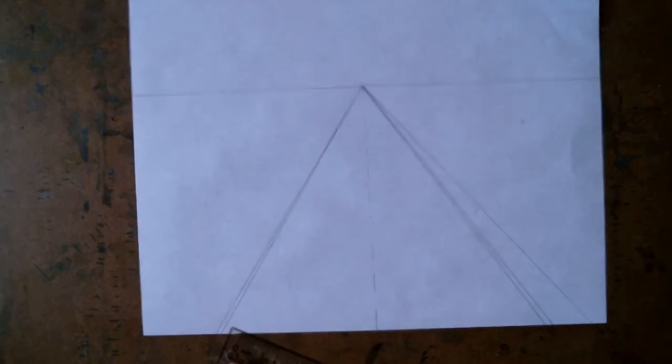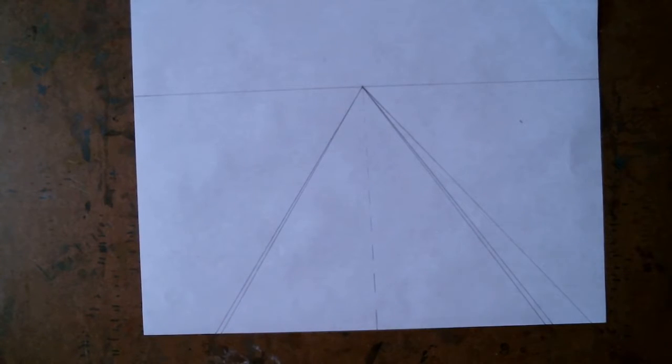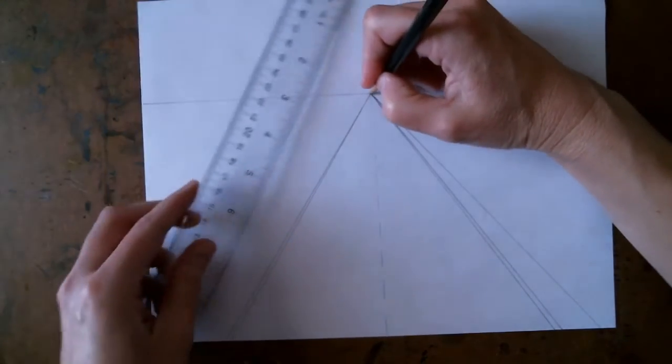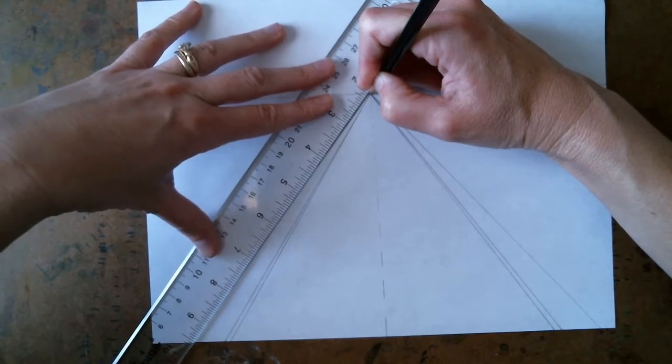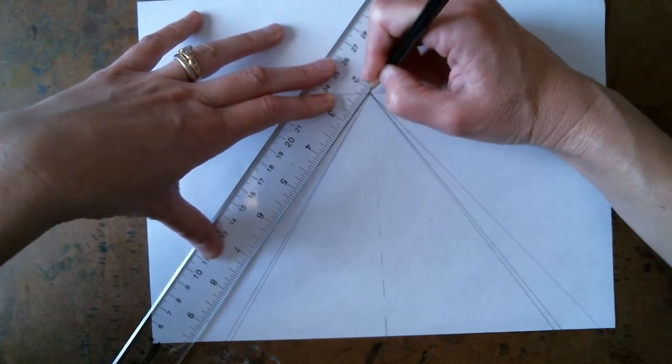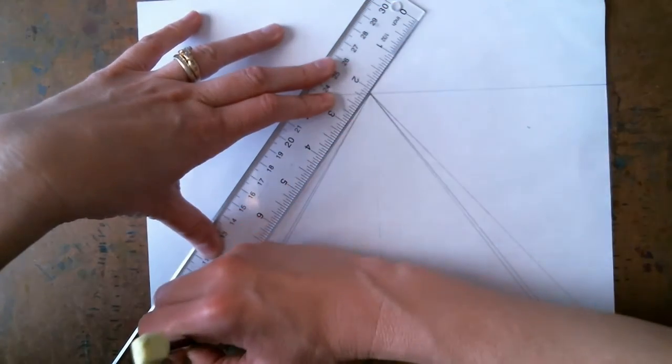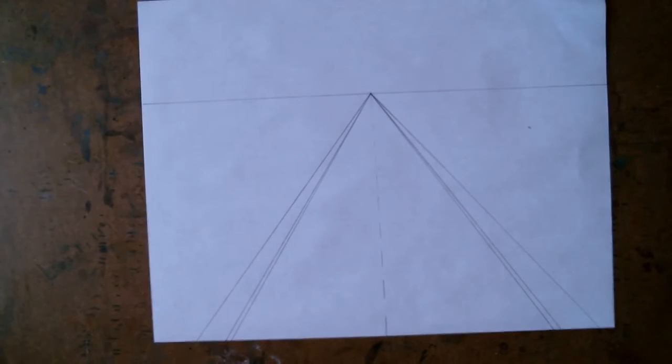So there's my sidewalk on one side. Starting at my vanishing point, I'm going to do the same on the other side, trying to make that sidewalk about the same width as the sidewalk on the other side of your street. Now we have two sidewalks.